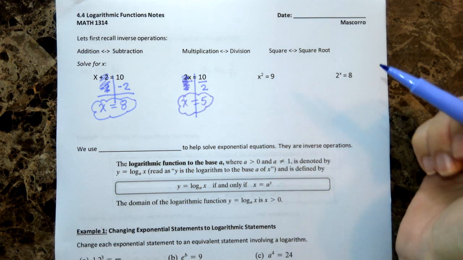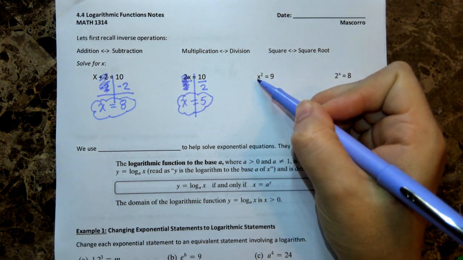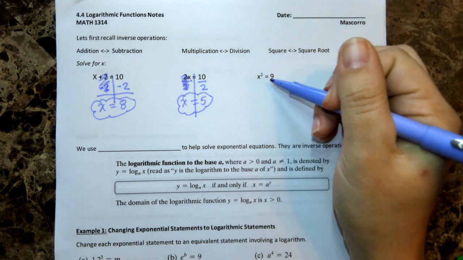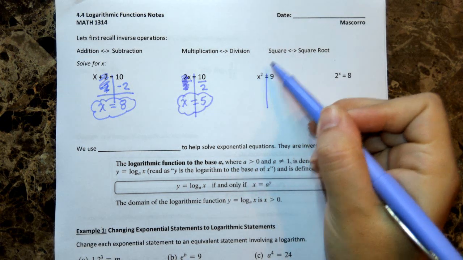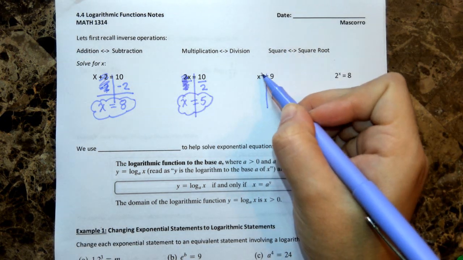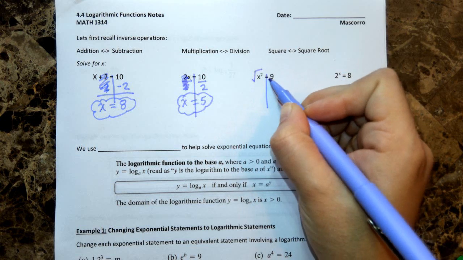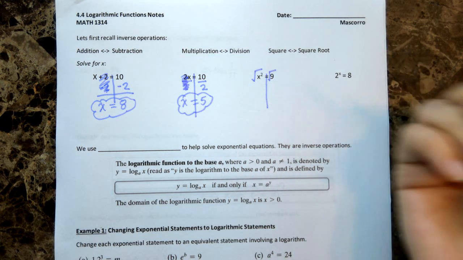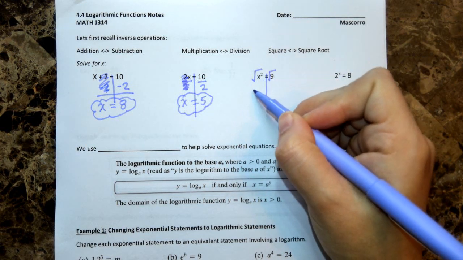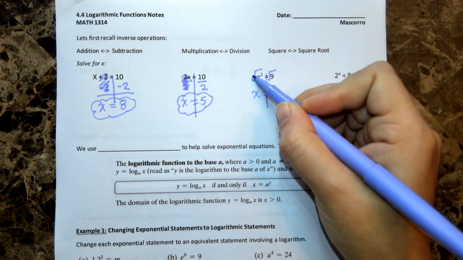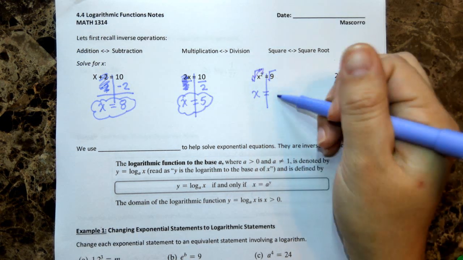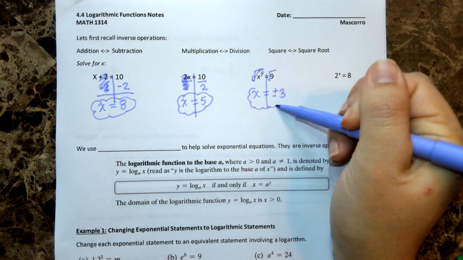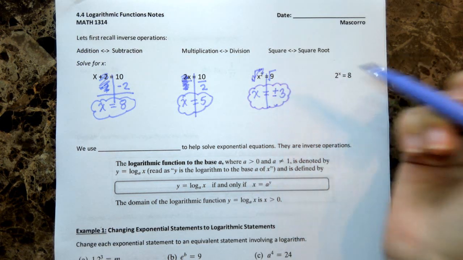Next one, we have x squared equals 9. I want to solve for x, so I need to get rid of this second power, this exponent of 2. Well, the inverse operation of square is square root. So if I just wanted to get rid of the square, I would square root both sides of the equation. x squared and square root of x are inverse operations, so they cancel out. And I'm just left with x equals square root of 9, which is technically positive or minus 3, because 3 squared is 9 and negative 3 squared is also 9. And there's our answer.